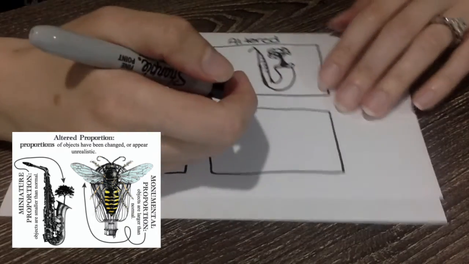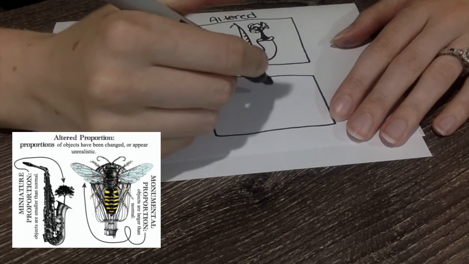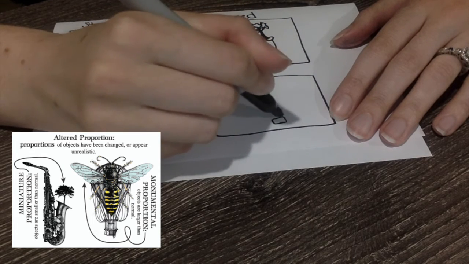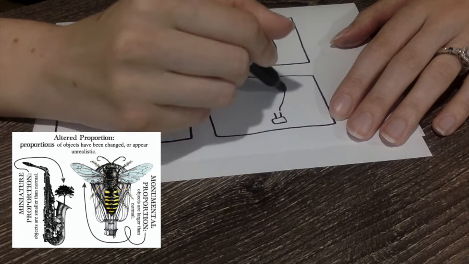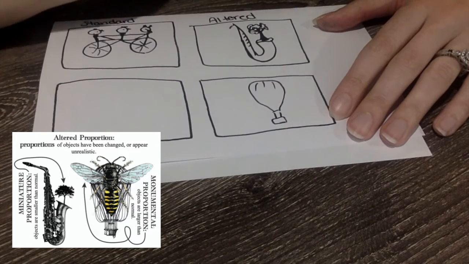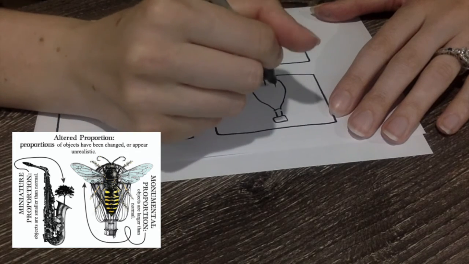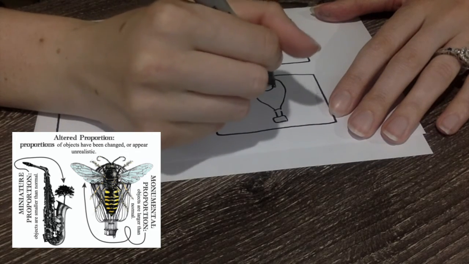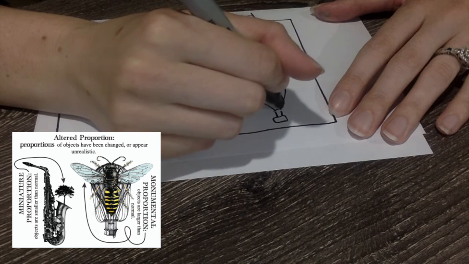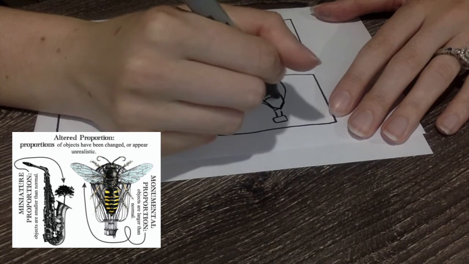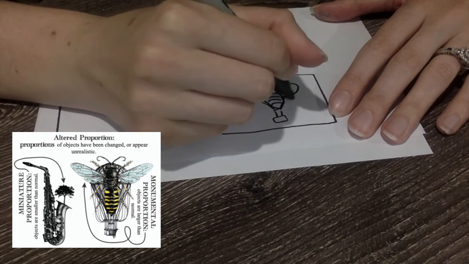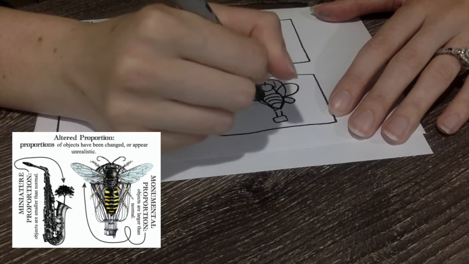Then another example is a hot air balloon. Hot air balloon like that. And a big old bumblebee on top of this hot air balloon. Now, I have not seen these killer hornets that they've been talking about, but I do not think that they are as big as a hot air balloon.